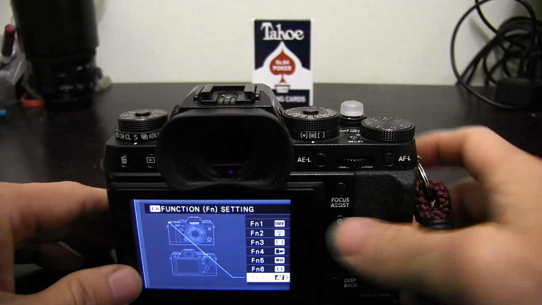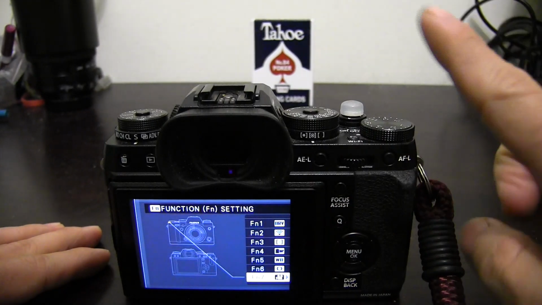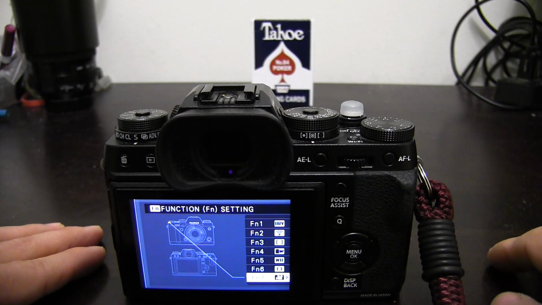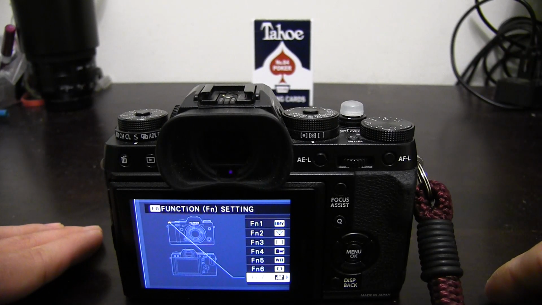And I just want to let you guys know, you can copy these exact settings, and you can learn to do this in my very first video that I made when it comes to function buttons. I hope to help a lot of you out there as to why I set it the way I did. And I hope it helps you too.